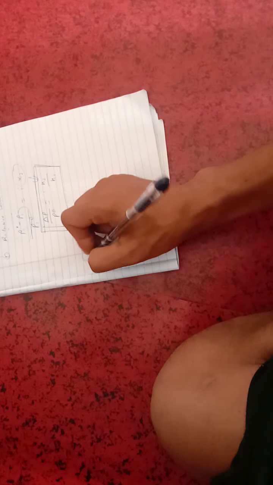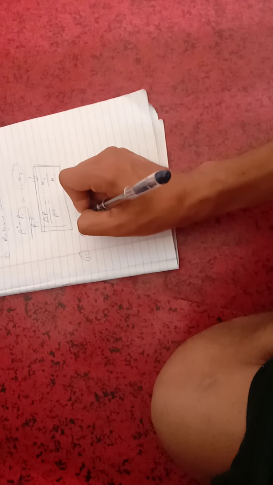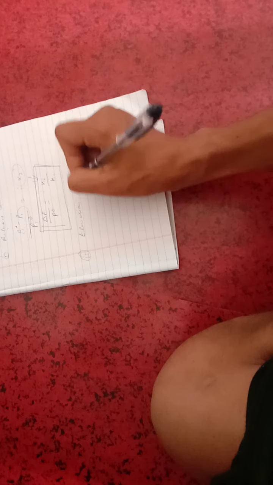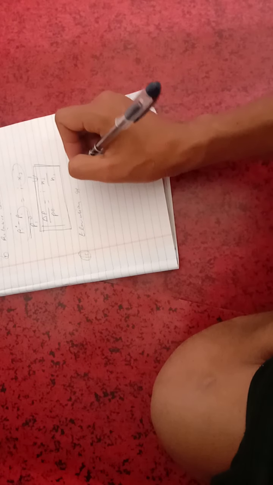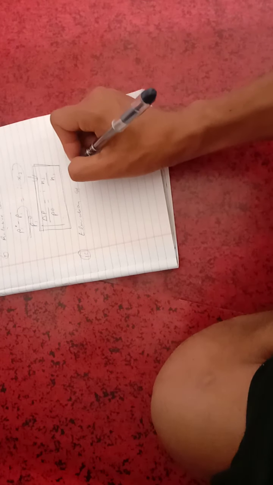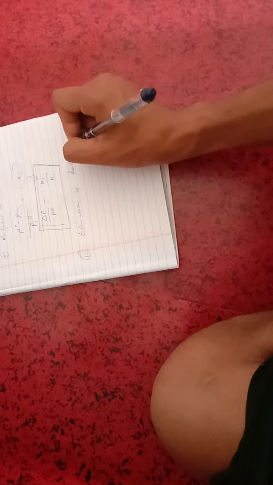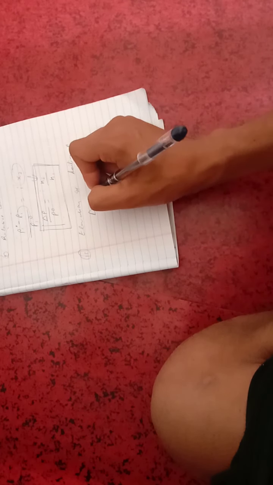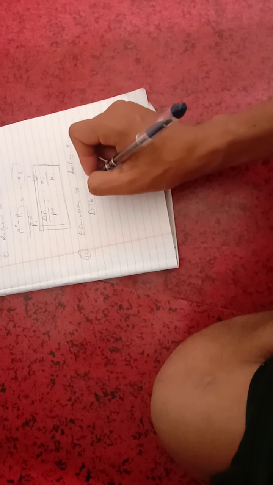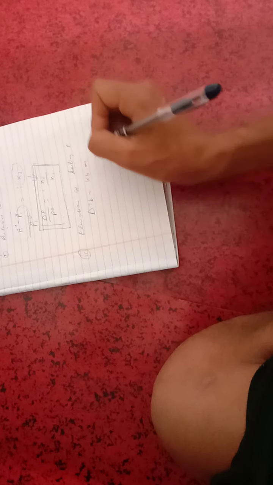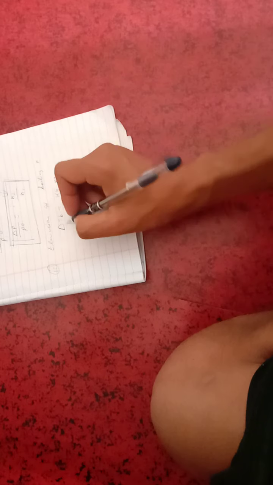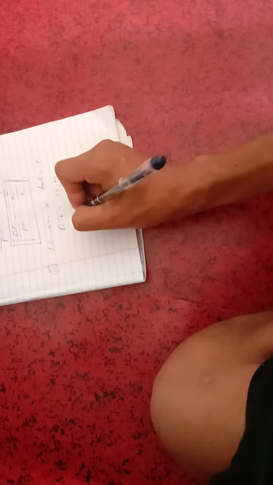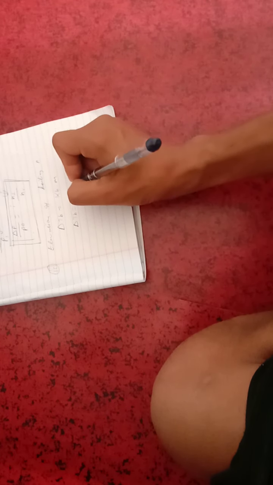Next, number 2, elevation of boiling point. You know the equation, delta TB equals KB into m. Now you can write delta TB equals I into KB into m.